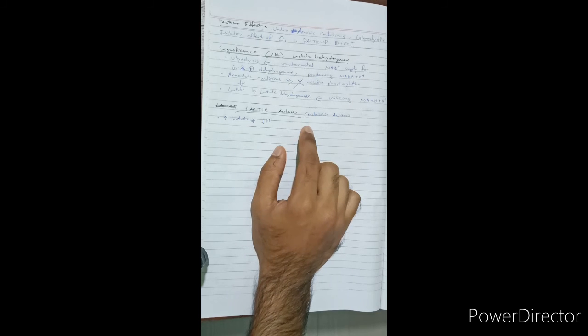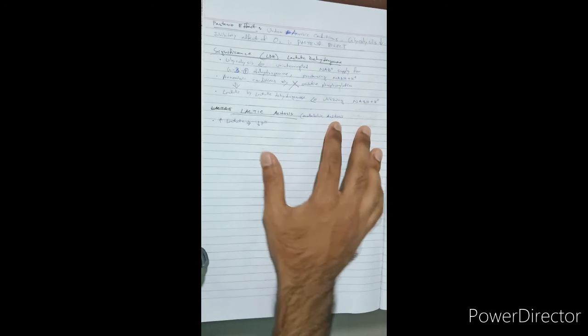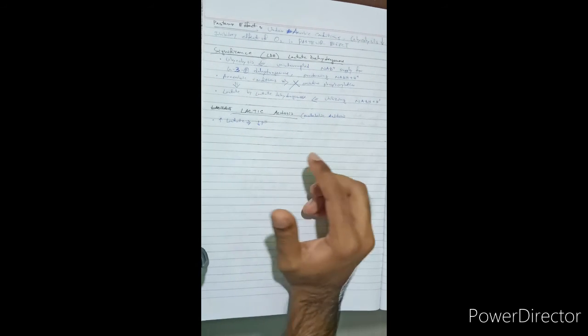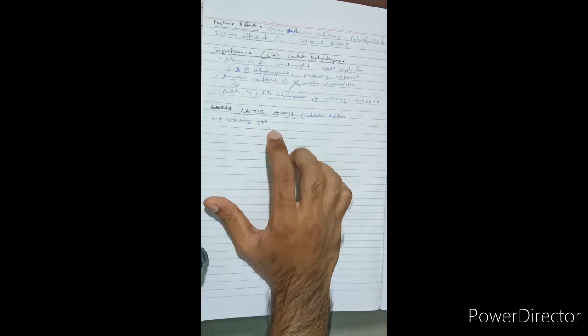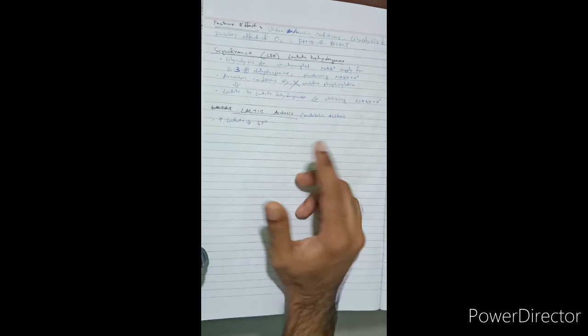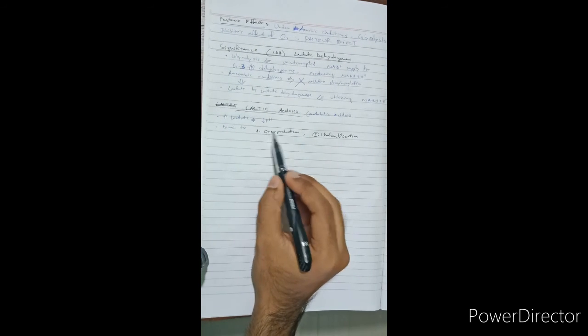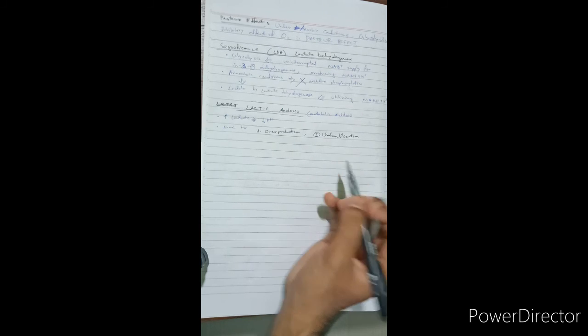Lactic acidosis, a kind of metabolic acidosis, occurs when lactate concentration increases, resulting in lower pH or higher acidity. It is due to overproduction or underutilization.